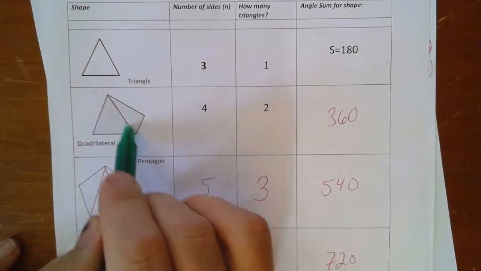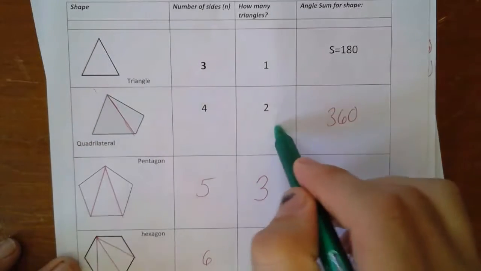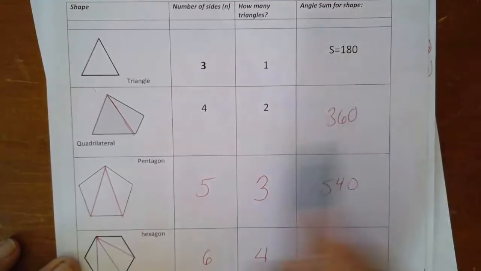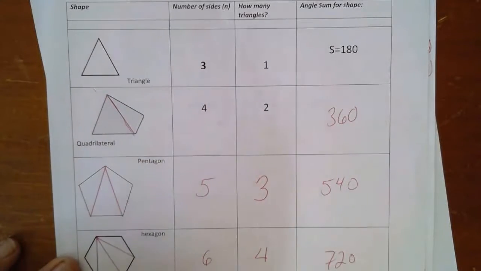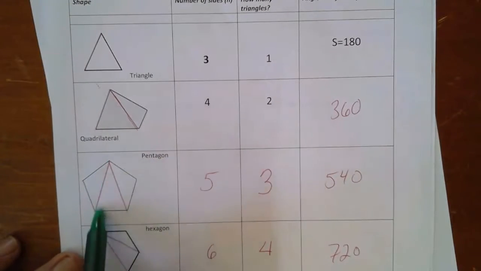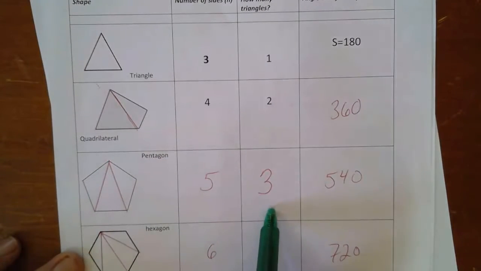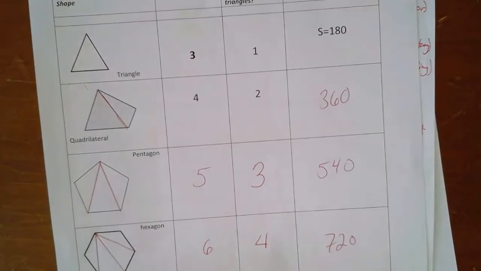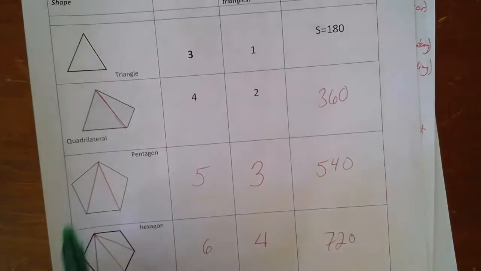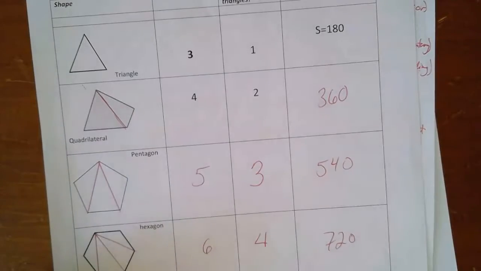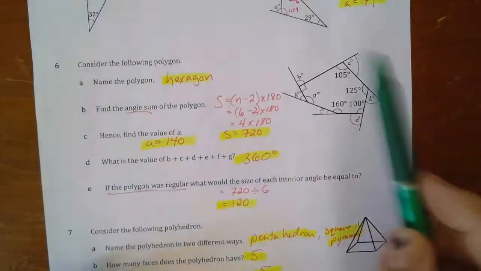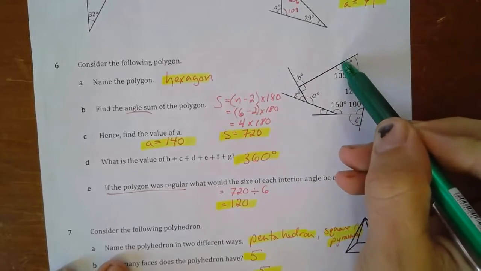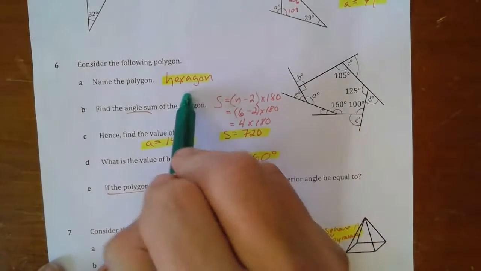So a quadrilateral is actually 2 triangles. 2 times 180 gives us 360. This is the angle sum for a 4-sided polygon. A 5-sided polygon will have 3 triangles in it, 2 less than the number of sides. So 3 times 180 is 540, and that's the angle sum of a 5-sided shape. So I'm working with a 6-sided polygon, which is a hexagon.